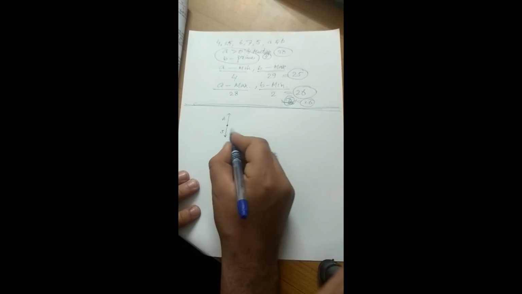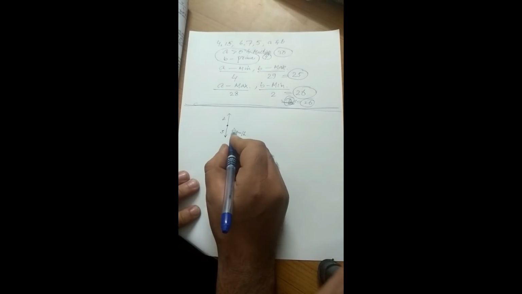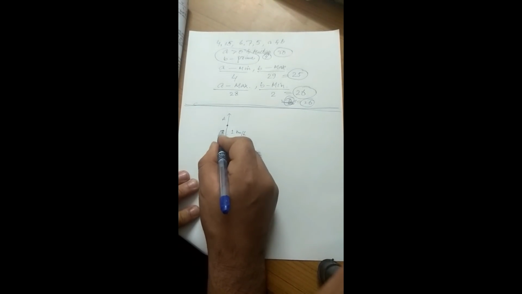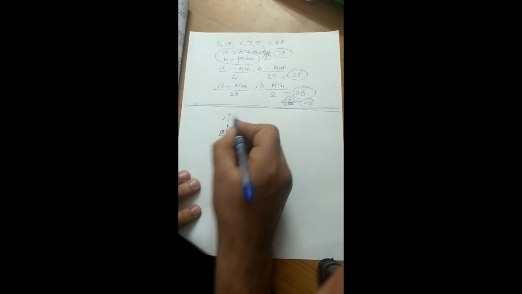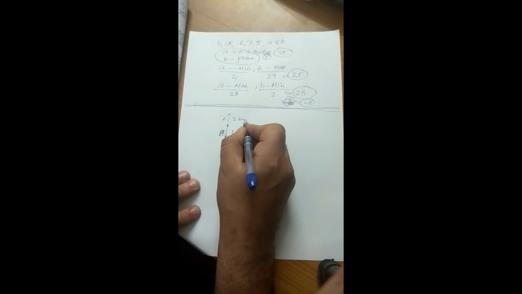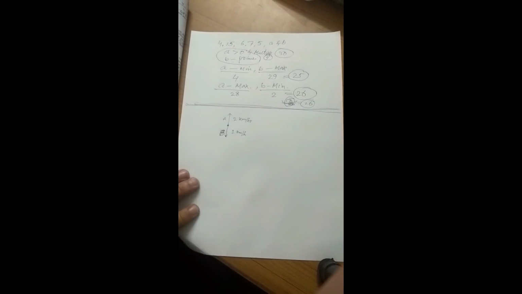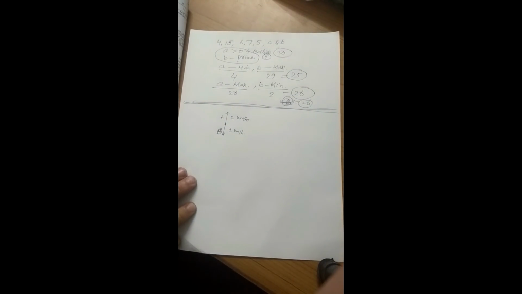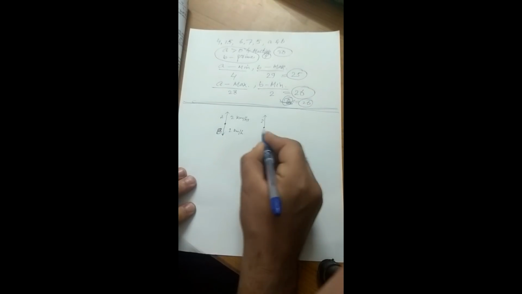Then it is given that B has a speed of 1 km per hour, while A has a speed double that of B, that is 2 km per hour. Then it is said that A travels 2 kilometers and comes back.